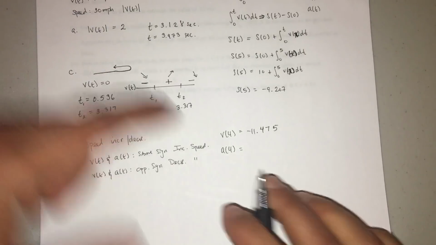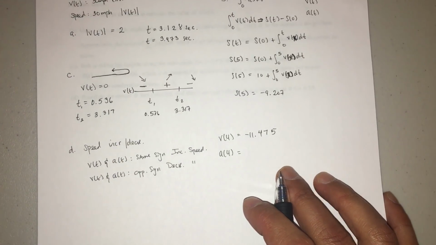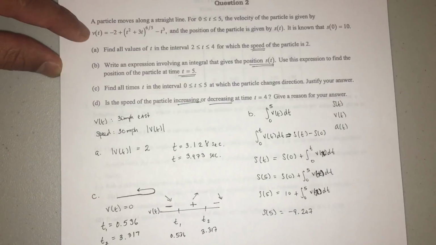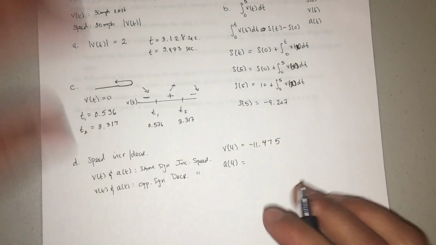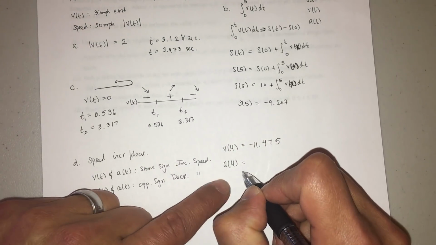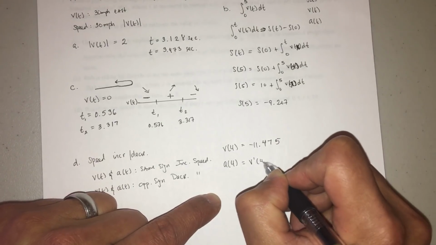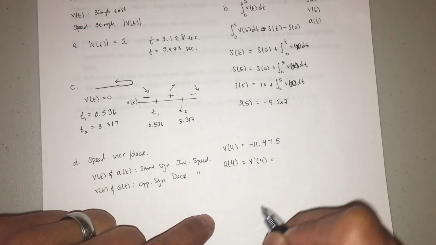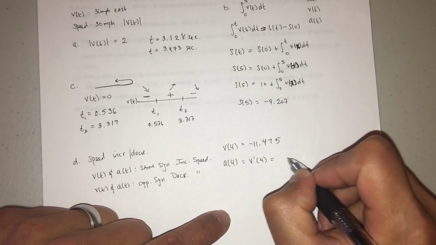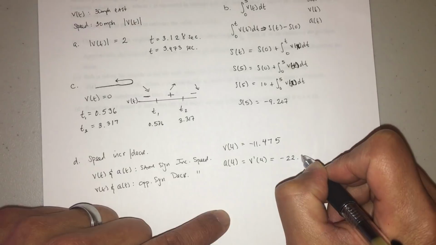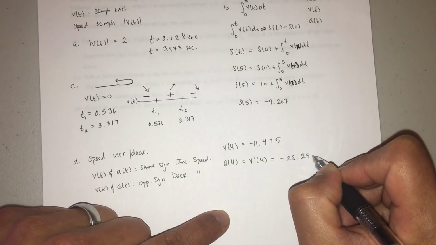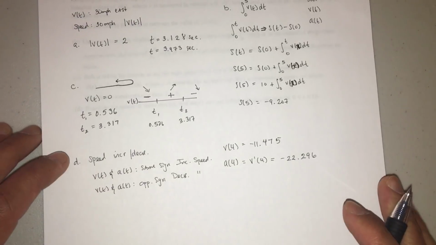Now what about the acceleration? I have to take the derivative of v of t, so I have to do v prime of 4. The acceleration is the same thing as v prime of 4. If you do that correctly, you're going to get negative 22.2996, rounded.